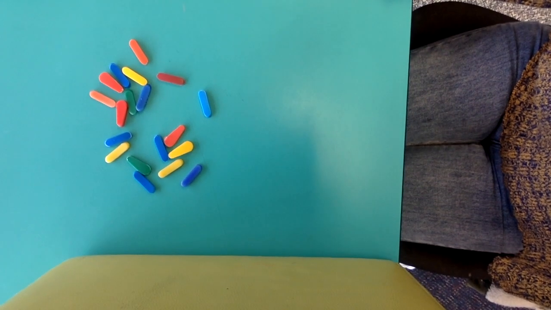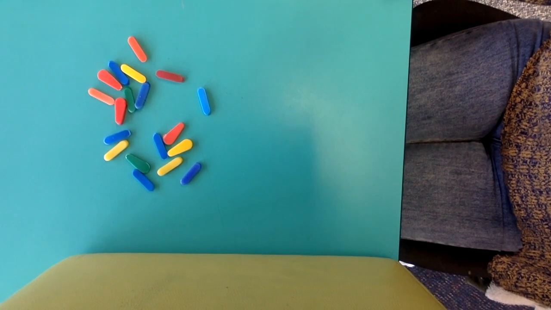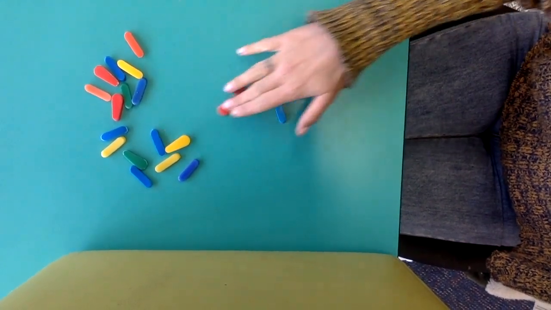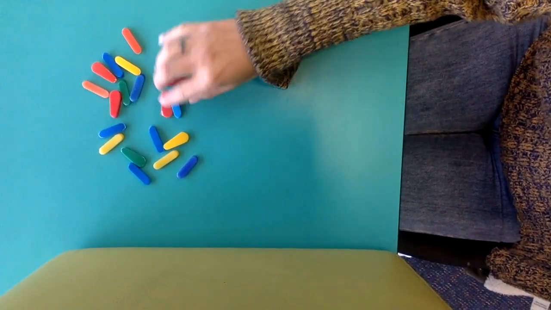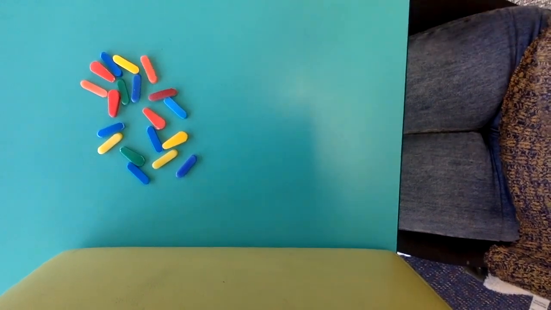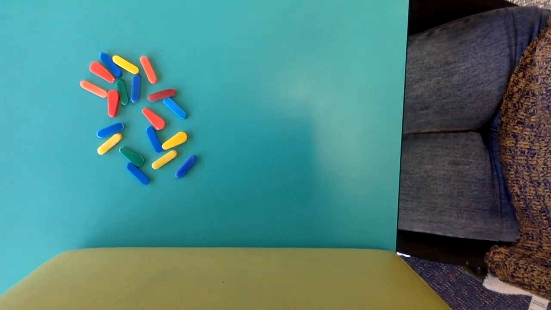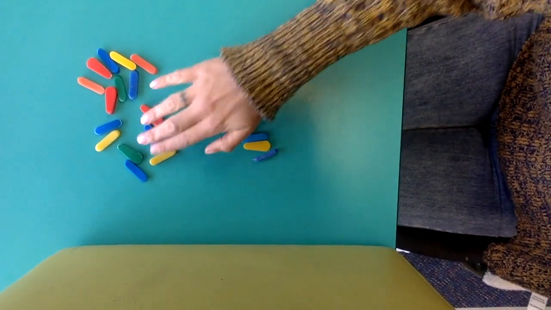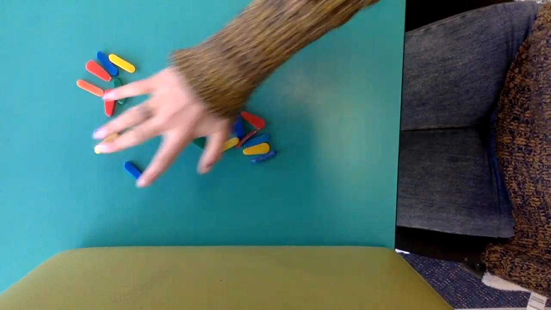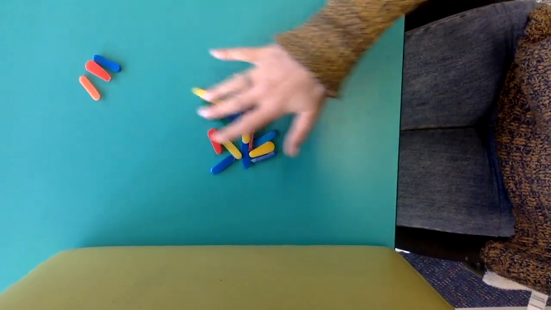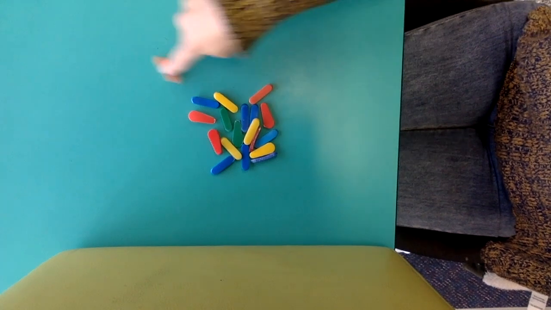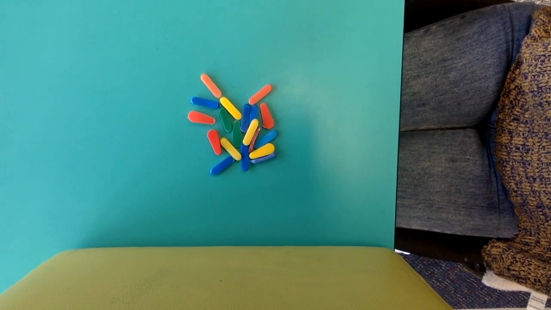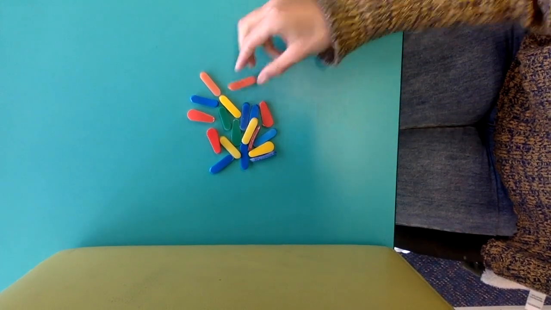Remember that skip counting is when you count groups of something. You don't count everything one by one. So instead of going 1, 2, 3 like this, I can count how many maths pieces I have here by counting in groups. So I'm going to count in twos. It's going to make it quicker for me. 2, 4, 6, 8, 10, 12, 14, 16, 18, 19. So there I skip counted in twos to help me figure out how many pieces I had.